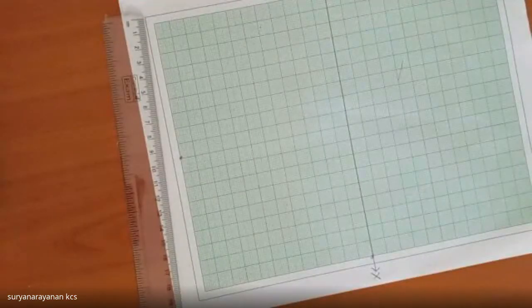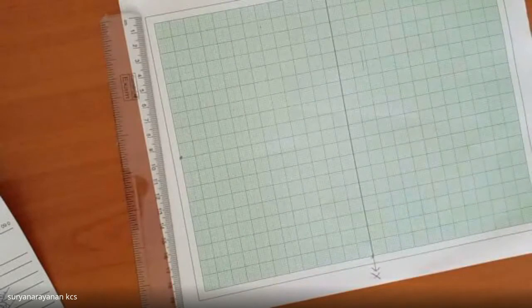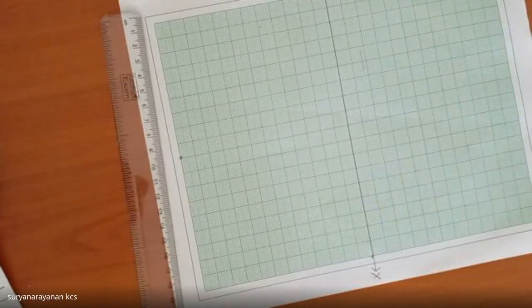Drawn, sir. Okay. Sir, every time we should follow this method only in graph sheet, sir? No, no. According to the question, I will explain you. I will explain you by taking one more example. Okay, sir.